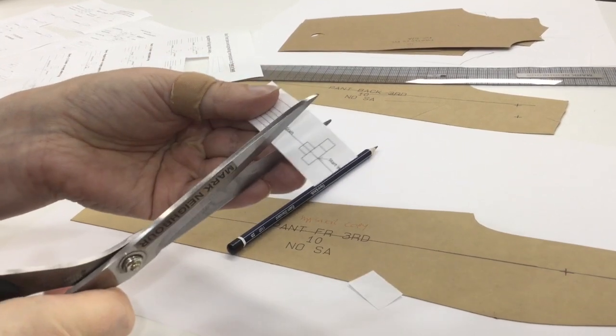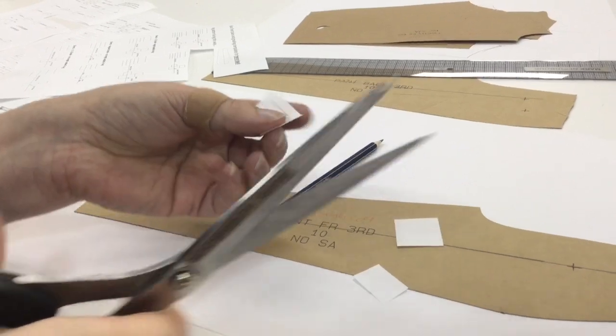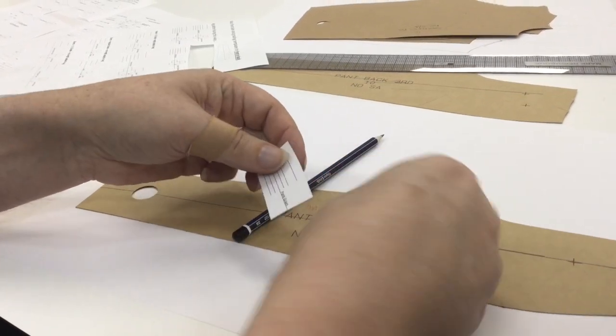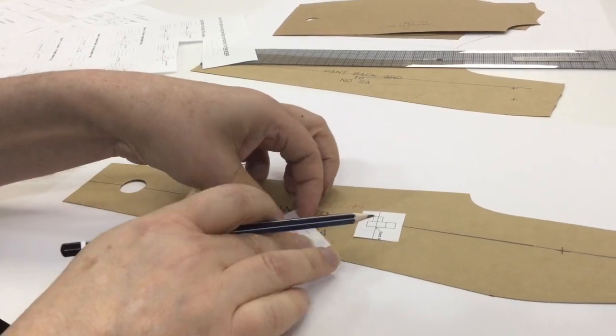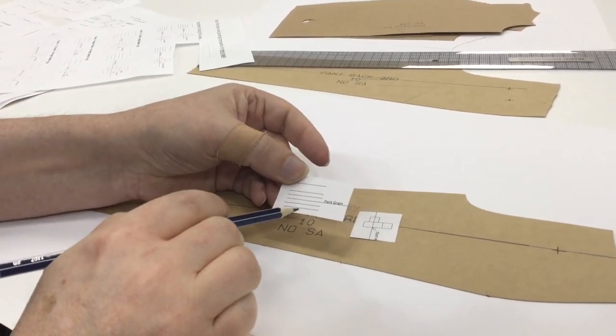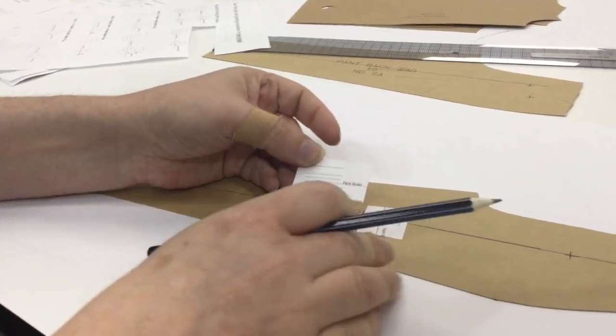I just did these in Word. I just created a table in a Word document, and then changed the formatting of the table to make these squares the size that I needed them to be.